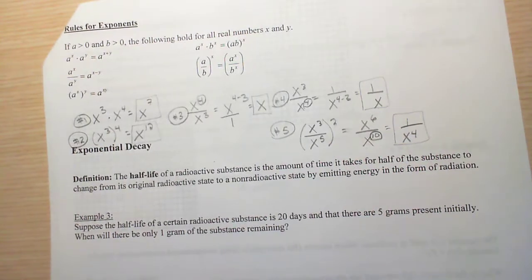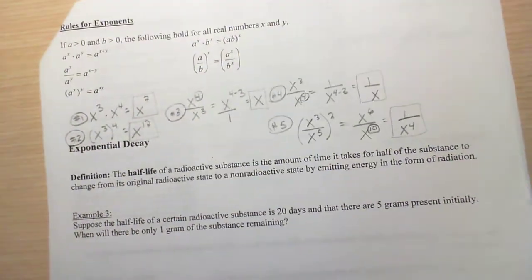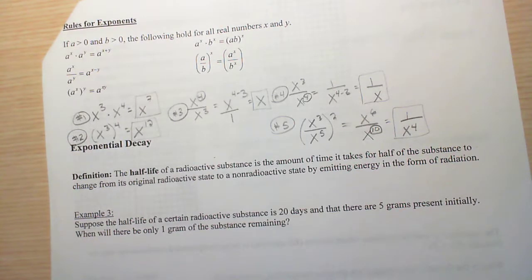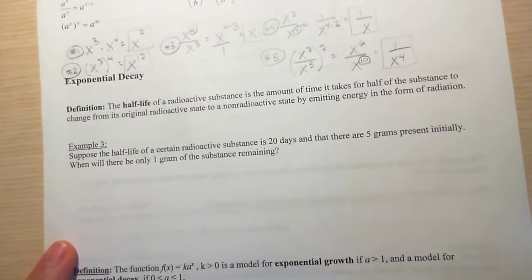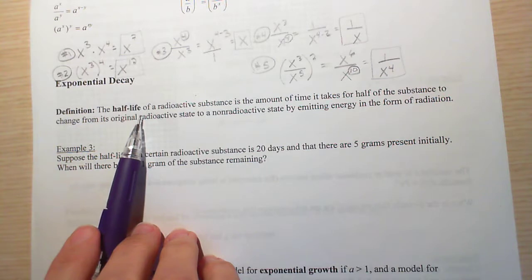All right, I think I'm going to do one more example in this video, and then I'll put the rest in the next video. So this looks like it's a half-life problem. You did these problems in Algebra 2. Don't know if you remember.